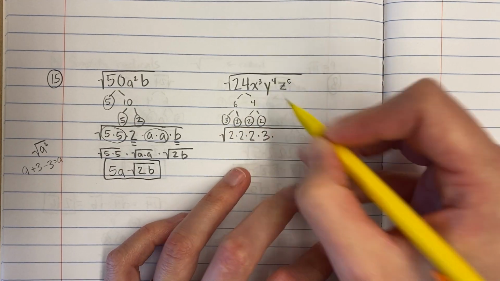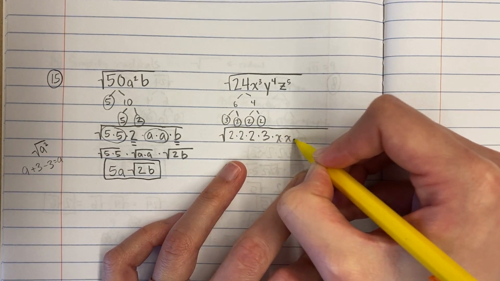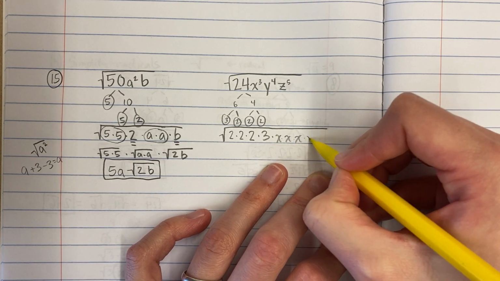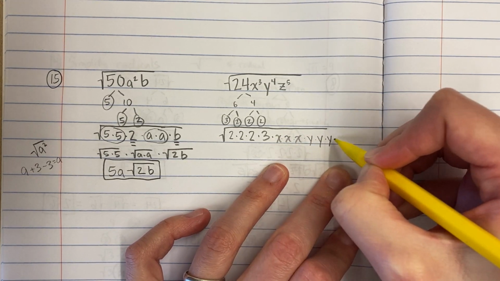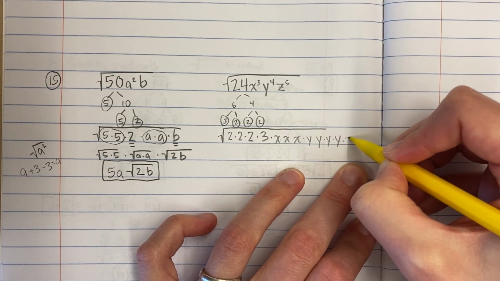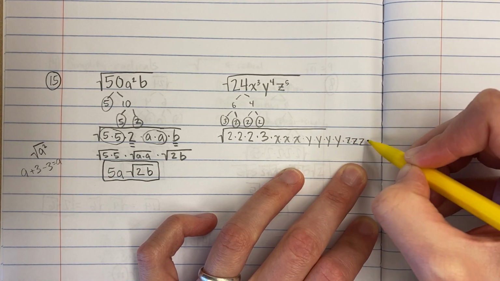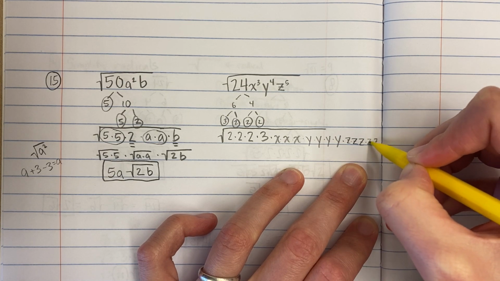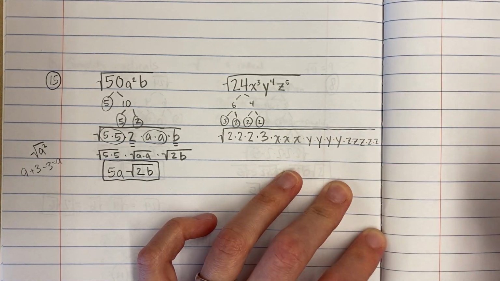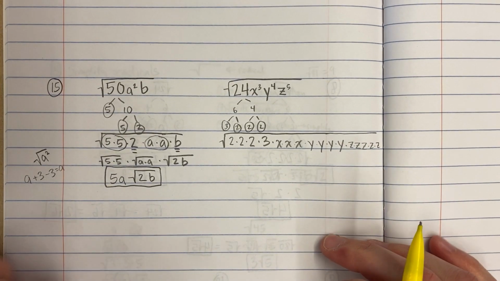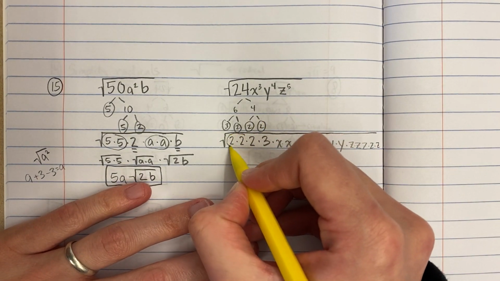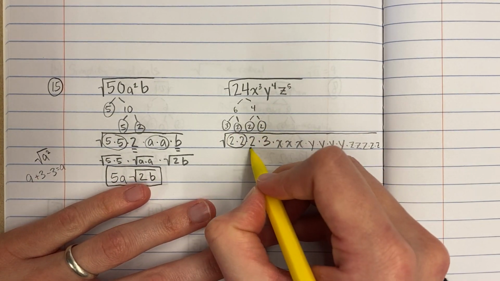Now, I have 3 x's, I have 4 y's, and I have 5 z's. And maybe what I'll do is skip a step in my writing because it seems like it might take a long time to rewrite all this. So let me find all my doubles. Here's a double. This 2 is now a single, right?